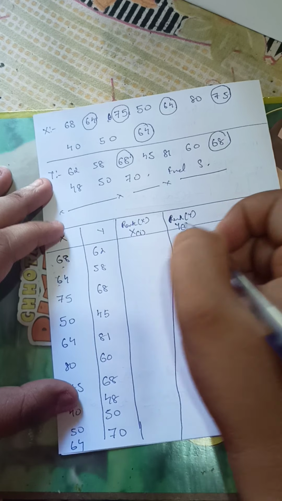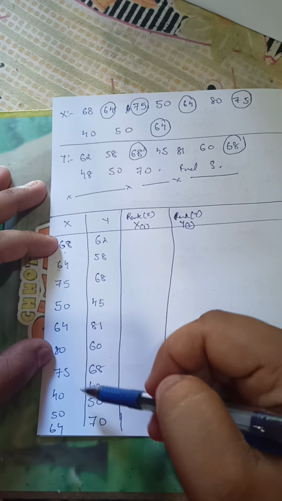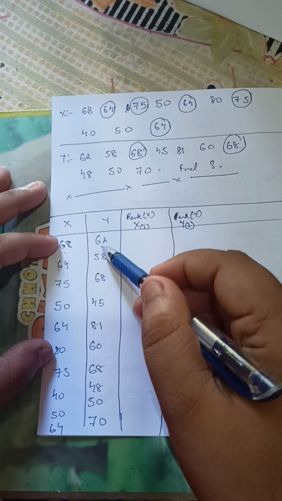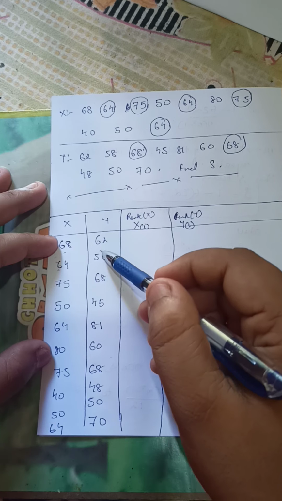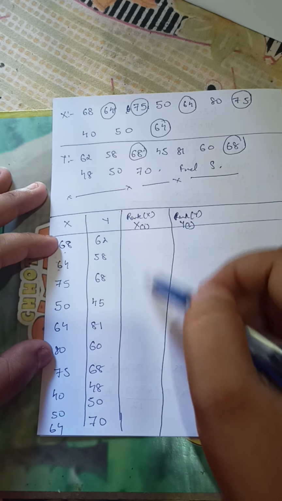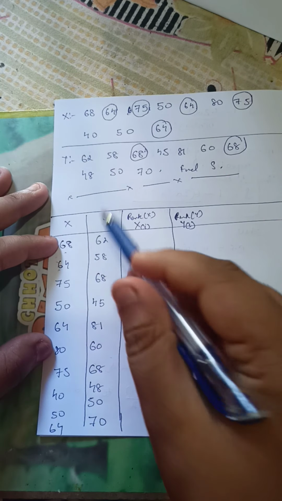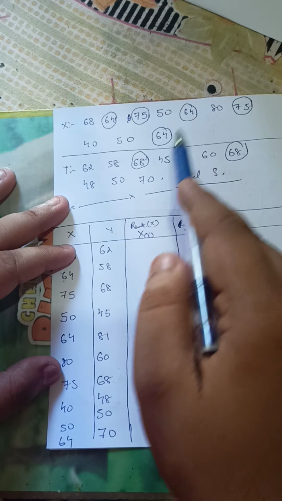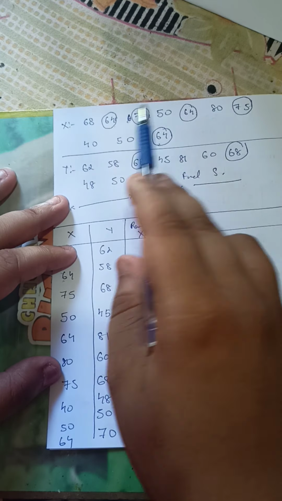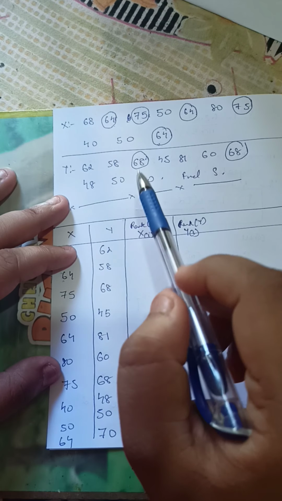There are 10 numbers, so the highest value will be rank 1 and the lowest value will be rank 10. Among the x variables, 64 is repeated 3 times and 75 is repeated 2 times, so the average will be the corresponding positions of those ties.